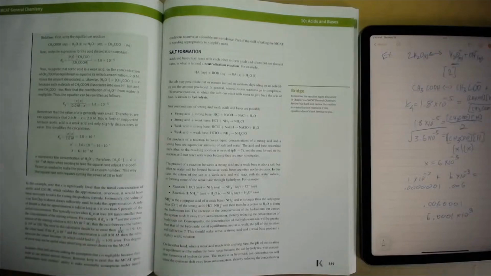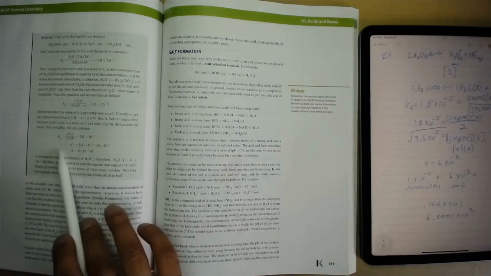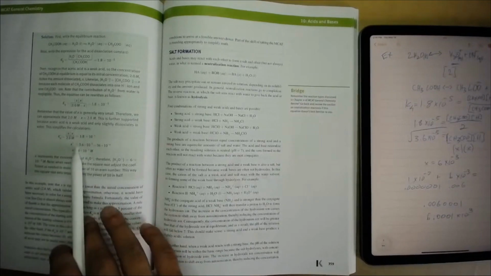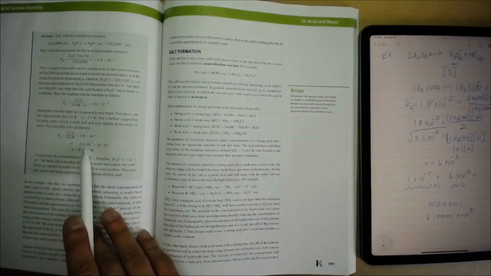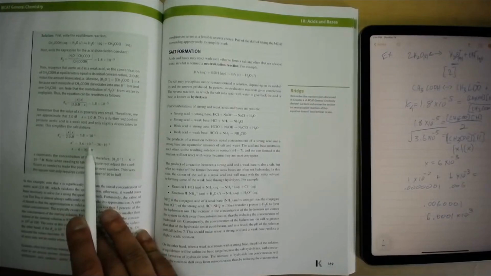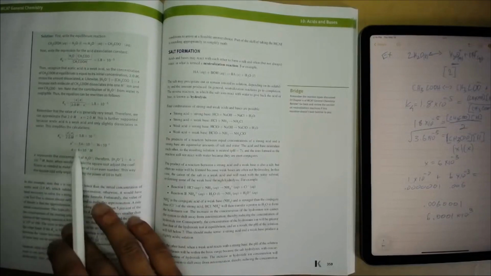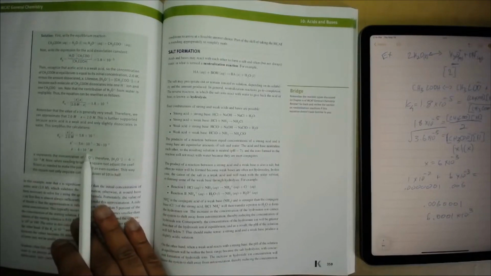Remember that the value of X is generally very small, therefore we can approximate that 2 minus X equals 2. This is further supported because acetic acid is a weak acid and only slightly dissociates in water. This simplifies the calculations to Ka equals X times X over 2, which equals 1.8 times 10 to the minus fifth. And so X squared equals 3.6 times 10 to the minus fifth, which equals 36 times 10 to the minus sixth. So X equals 6 times 10 to the minus third.